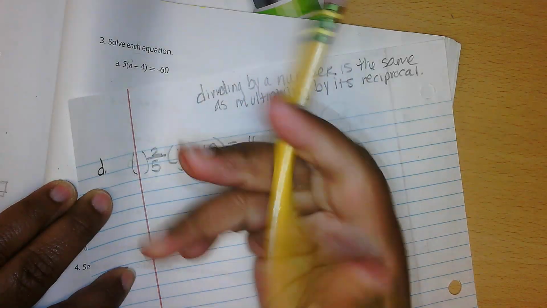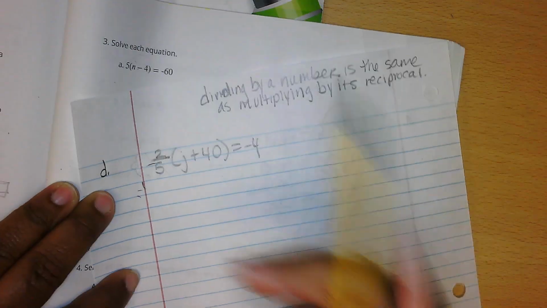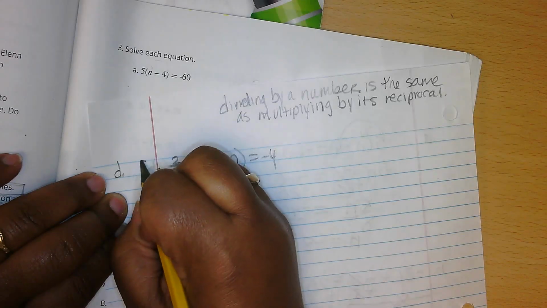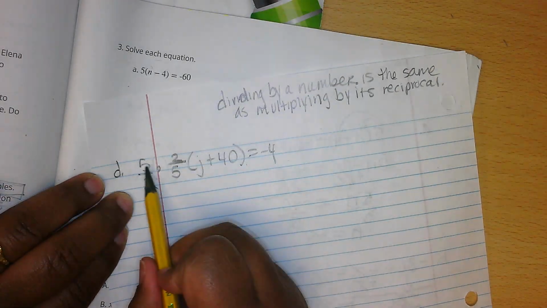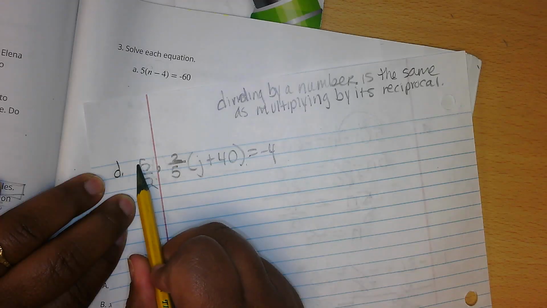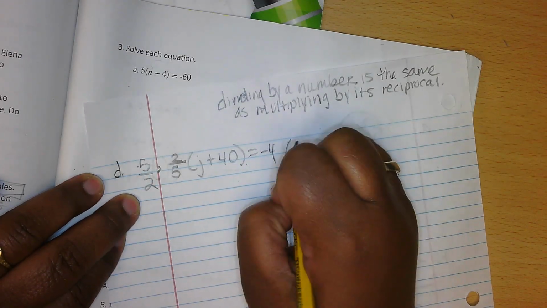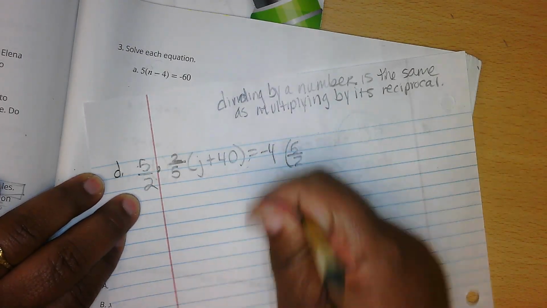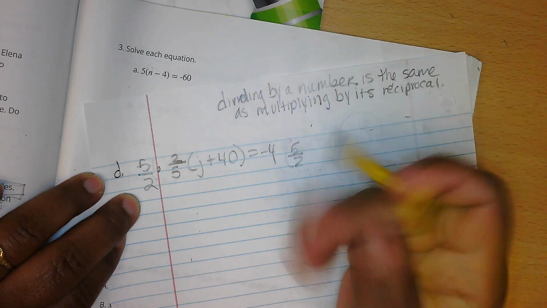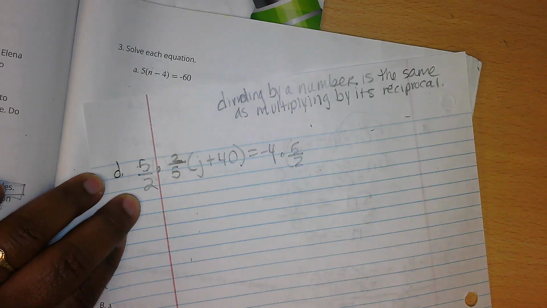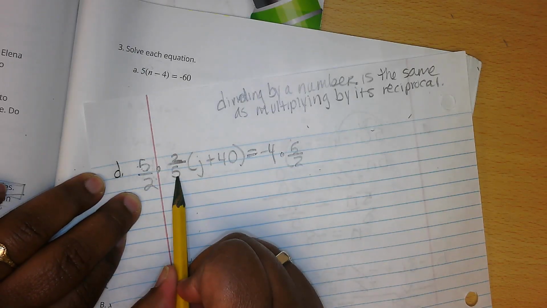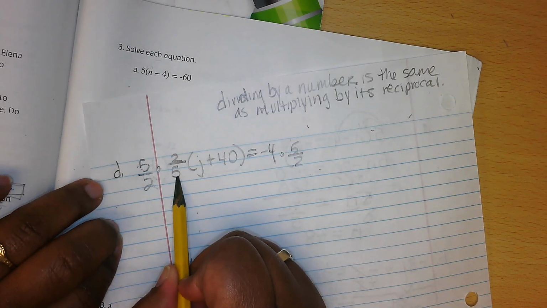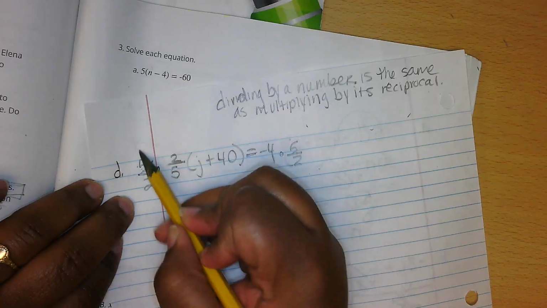So if I multiply, let me not put parentheses, I don't want to confuse you. If I multiply this by 5 over 2, but parentheses just means multiplication, okay? I also need to multiply the other side by 5 over 2. Also need to multiply the other side of the equal sign by 5 over 2, right? Now 5 times 2 is 10, 2 times 5 is 10. I'd end up with 10 over 10, right? I could simply cancel this out.